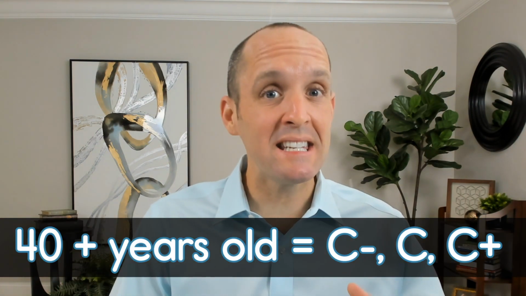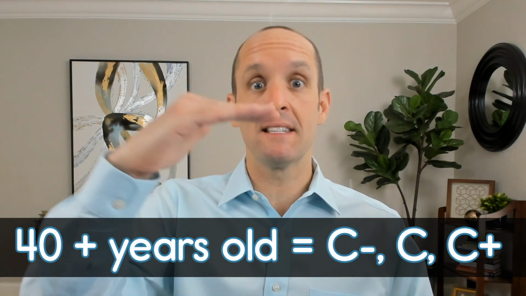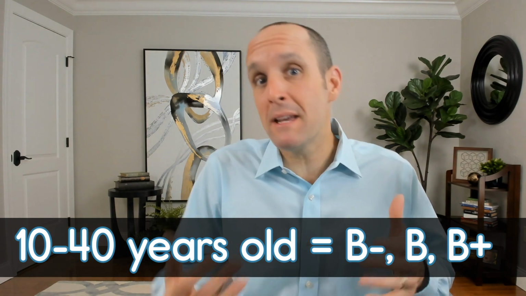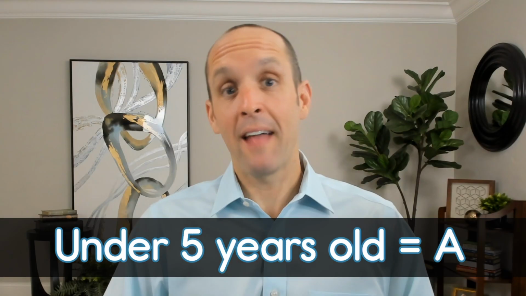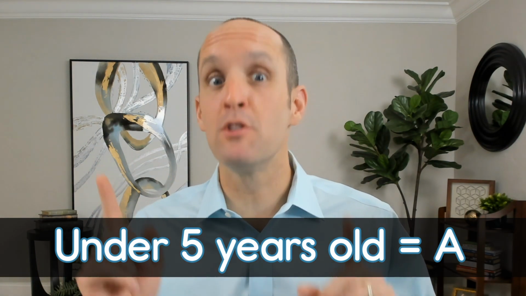And the fifth determinant I use to classify an asset is age. Typically 1950s, 60s, and 70s assets are falling in the C-, C, and C+ range. The 1980s, 90s, and up to mid-2000s falls in the B-, B, and B+ range. And the Class A assets are typically under 5 years old up to new construction.